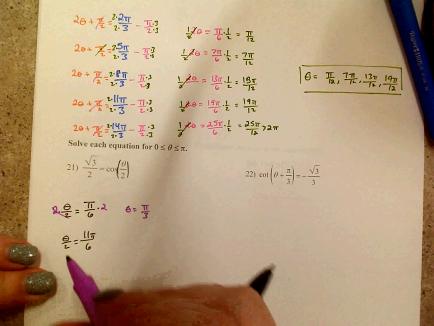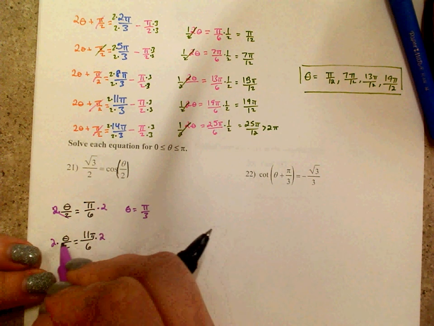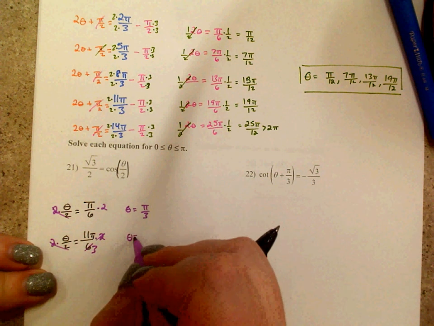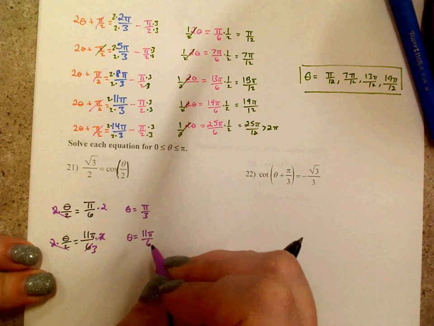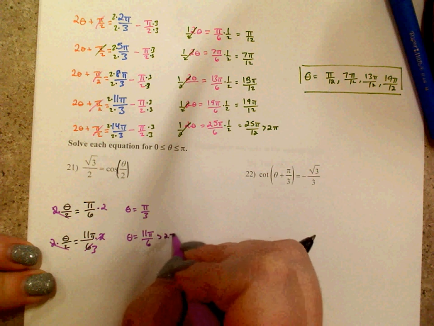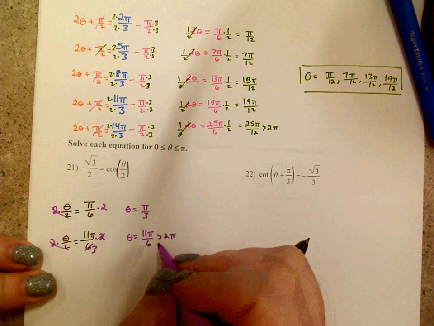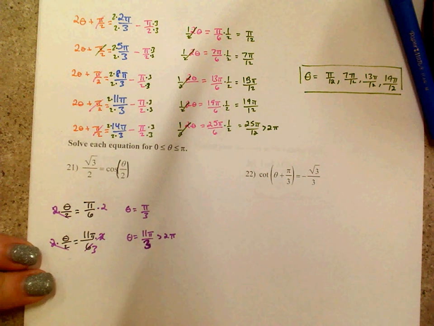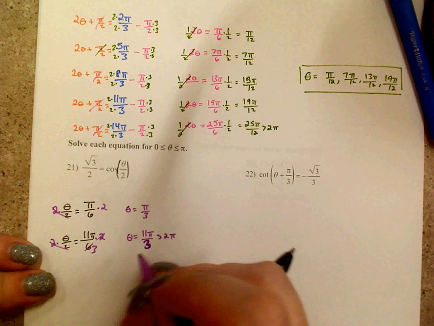But if you multiply by 2 on this one, you get 11 pi over 3, and 11/3 is greater than 2 pi, because 2 pi, no, I wrote 11/6, as we say. 11/3 is greater than 2 pi, because 2 pi is 6/3, so the only answer is pi over 3.